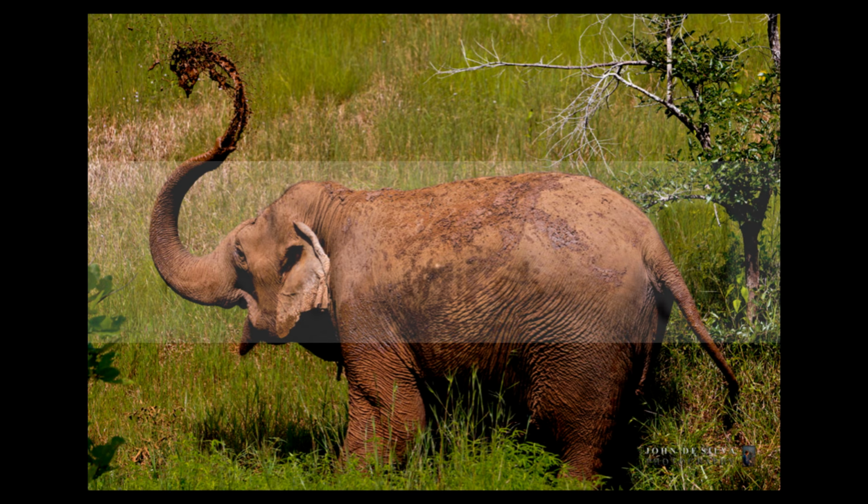Of course, this is landscape because the elephant itself is more from left to right than it is from top to bottom. It's longer than it is taller. So that was the choice there for composition.